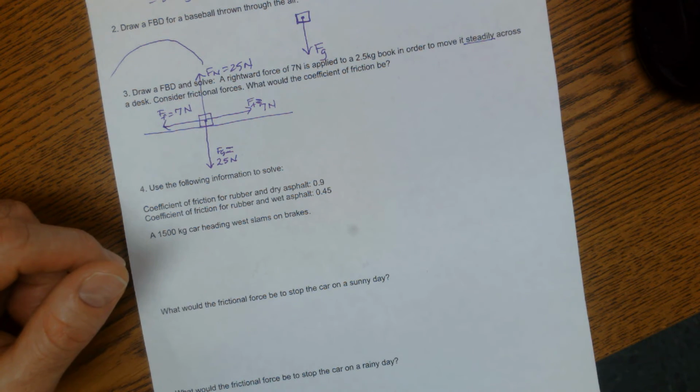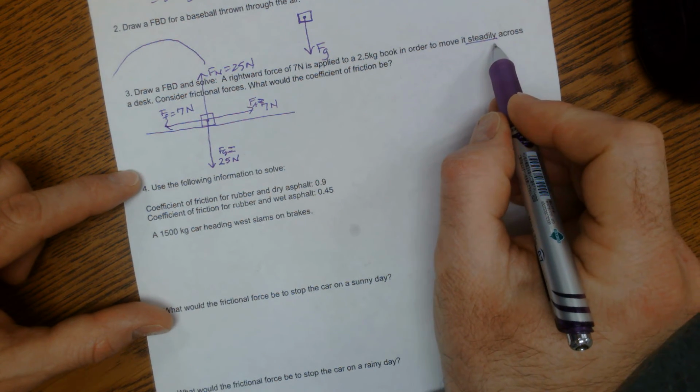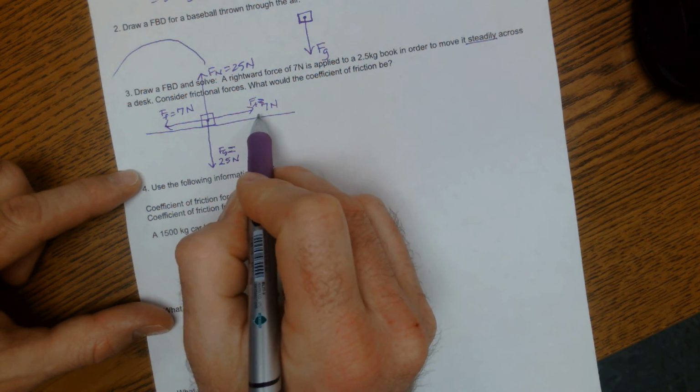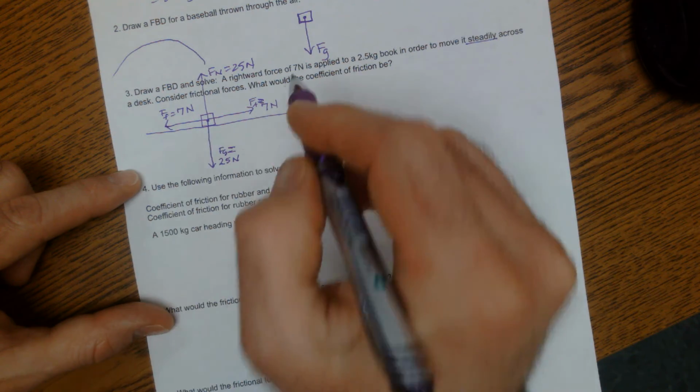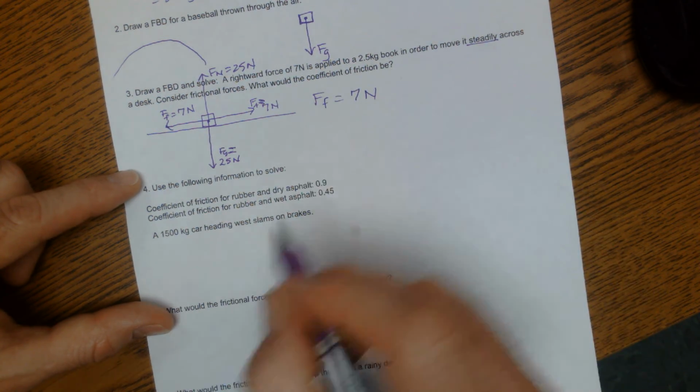And then we're supposed to figure out what the coefficient of friction would be. Well, if it's moving steadily and the forces are balanced, we know that the applied force is 7 and the force of friction is 7 newtons.